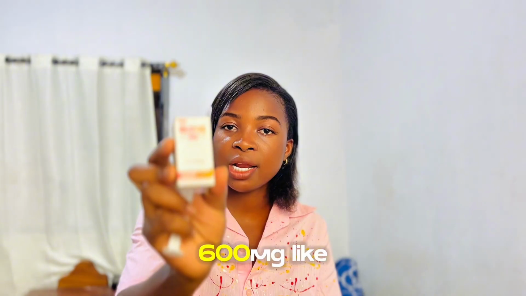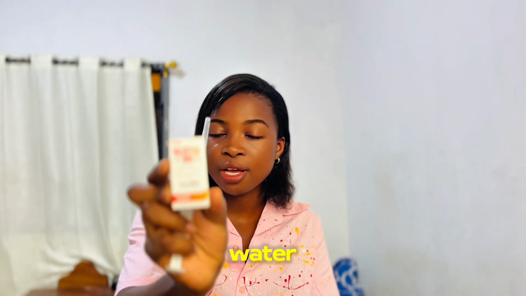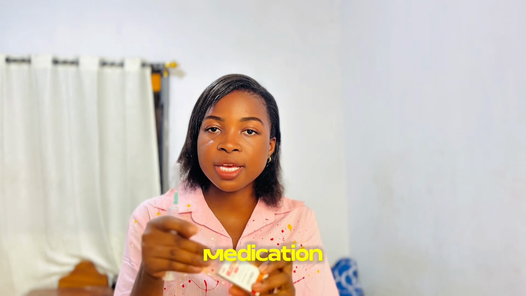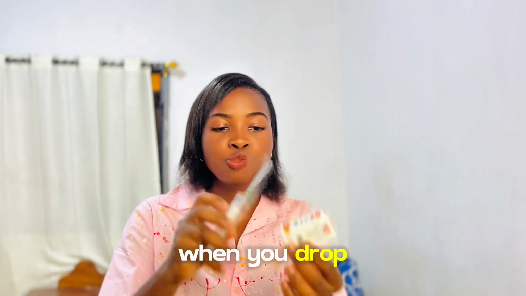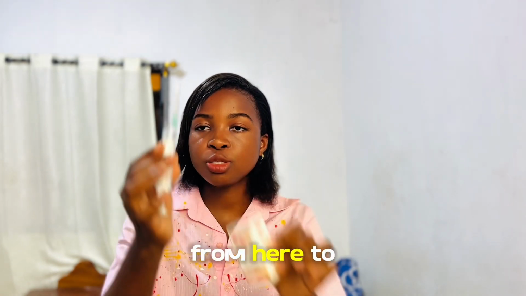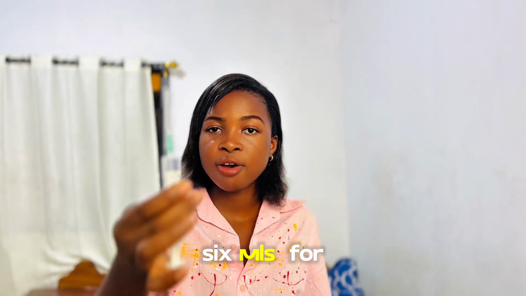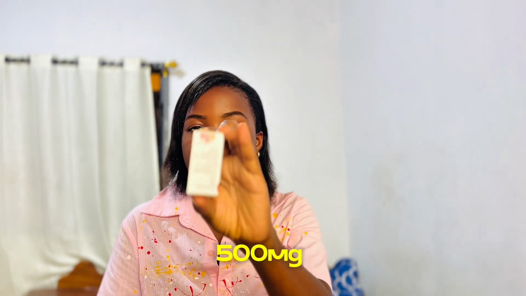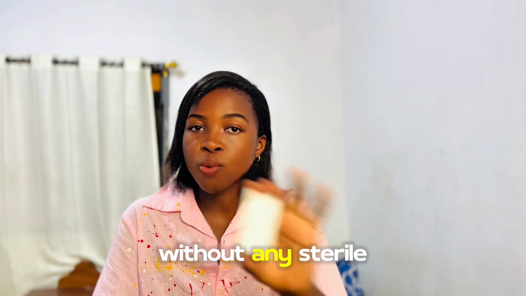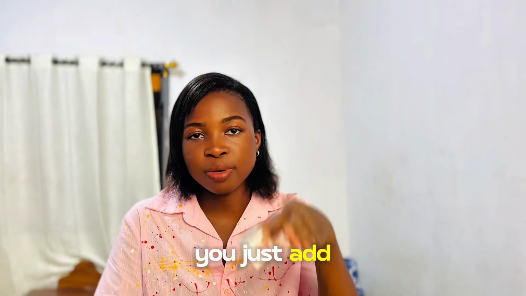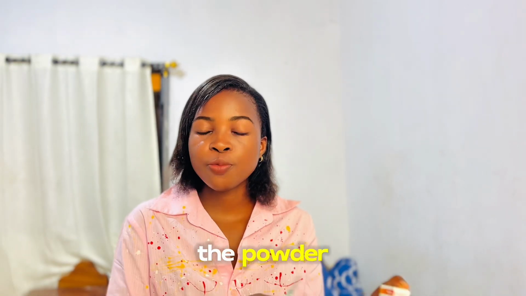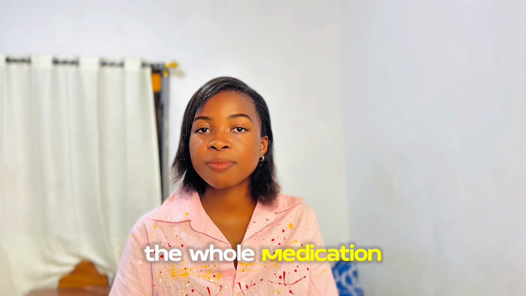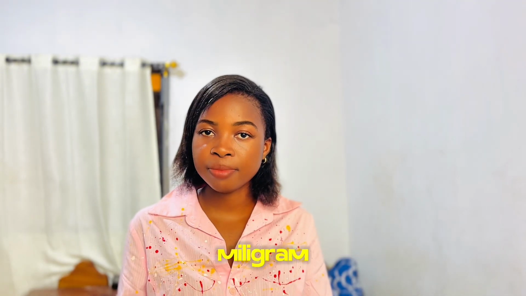So you have to sit down and know how to add the water to it. If it is 600 like this, without any water, you just add 6 mils of water to the medication. And then when you draw the whole medication from here to here, it will be 6 mils, for you to calculate easier. If the medication is written 500 without any sterile water, you just add 5 mils to the powder. And when you add the 5 mils to the powder, it simply means the whole medication has become 500 milligrams.